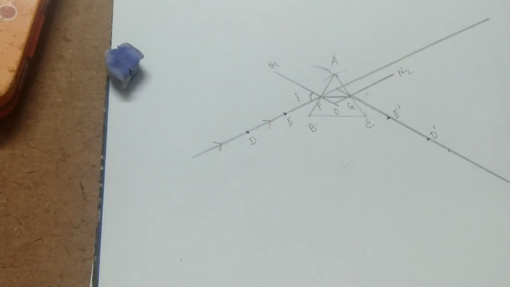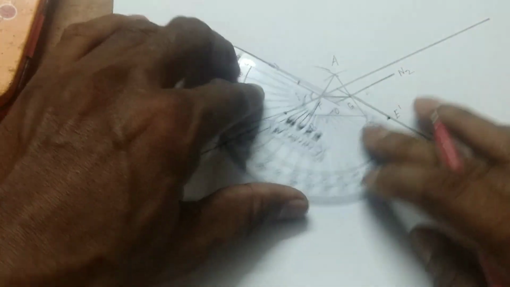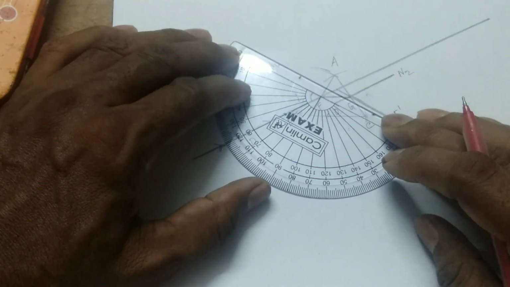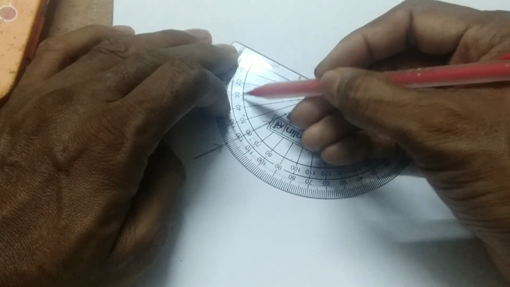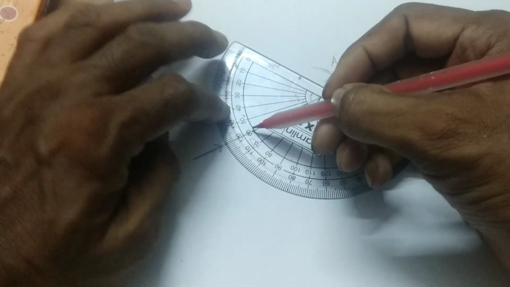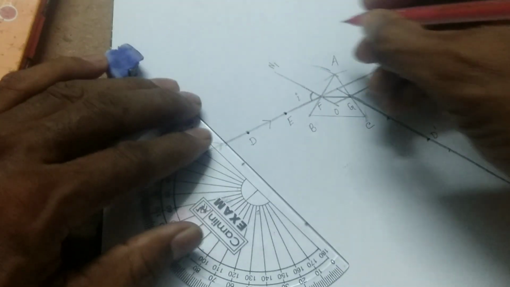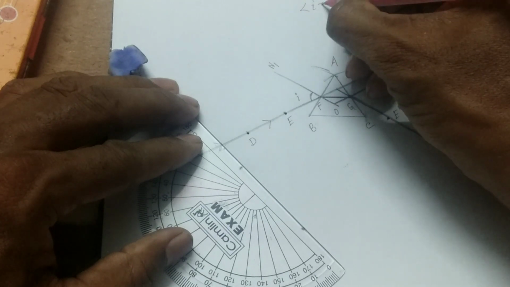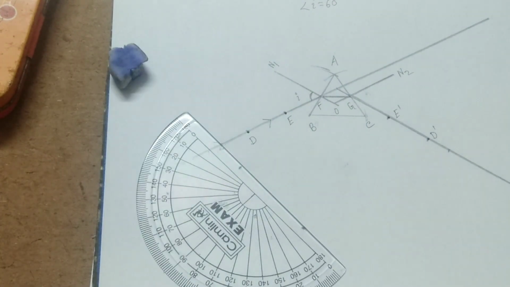If we measure this angle, we are getting exactly, here you see, 10, 20, 30, 40, 50, 60 degree. That means angle I, the angle of incidence, is 60 degree, right?